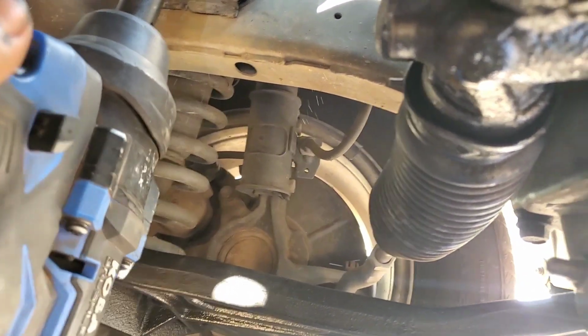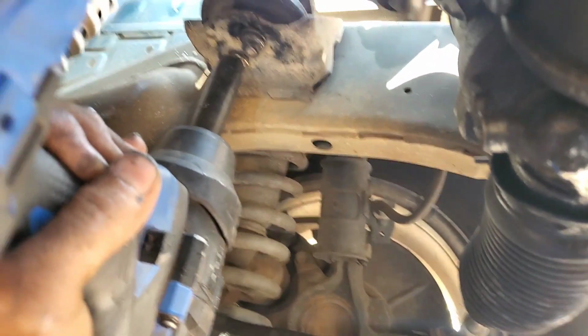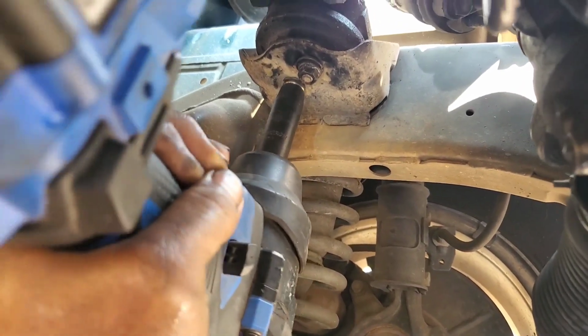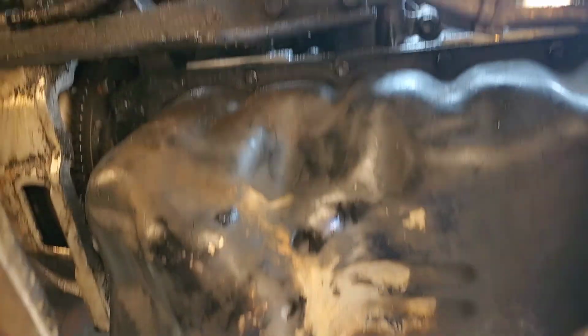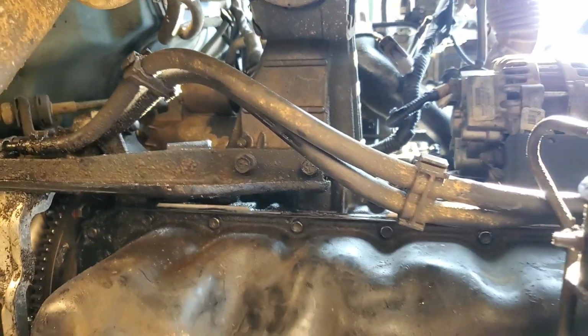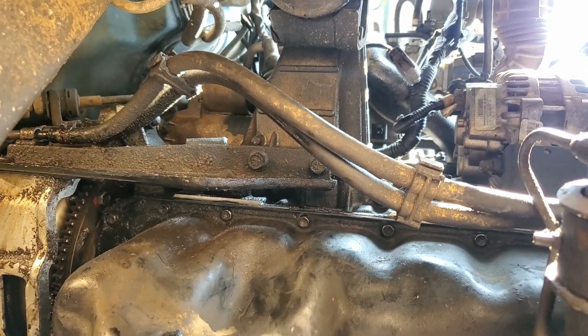Get the other side here. All right. That is done. Last thing is our cross member on top.